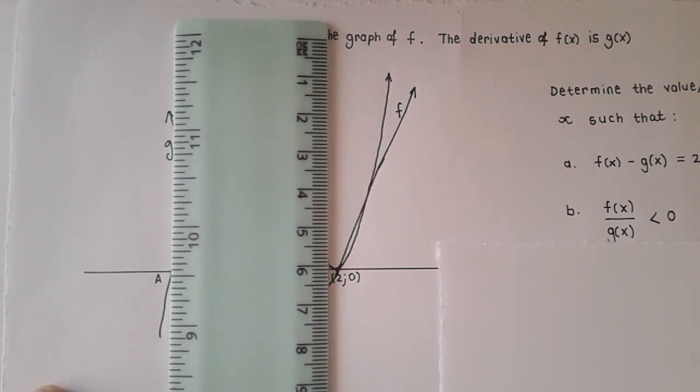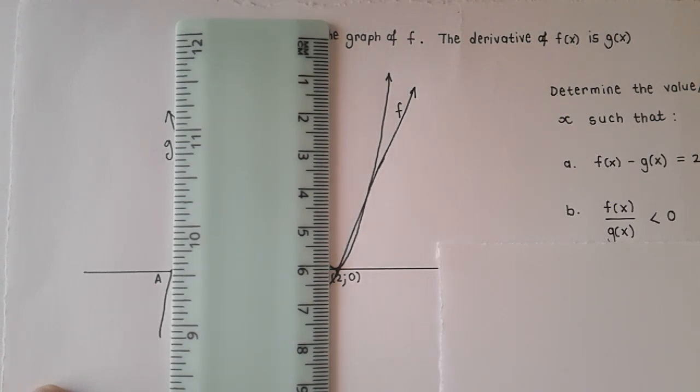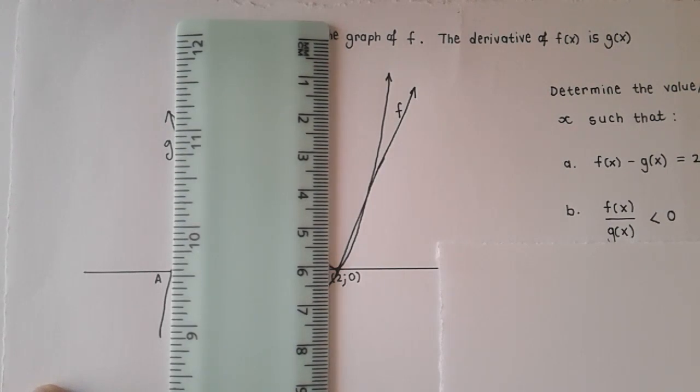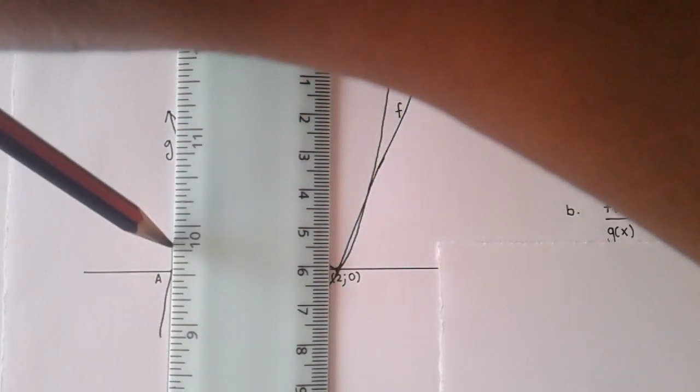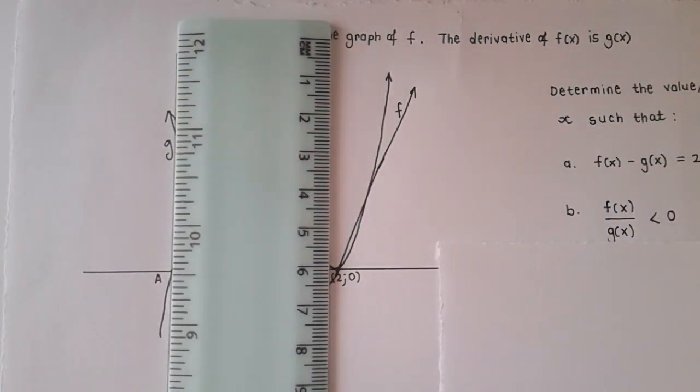If g is currently above, f is currently below. And this is now going to stop, because I've reached one of its x-intercepts, so I now know that f is going to start going above. I might as well just draw a line, because g is still going to be above. I've met one of the conditions, where g is positive and f is negative.